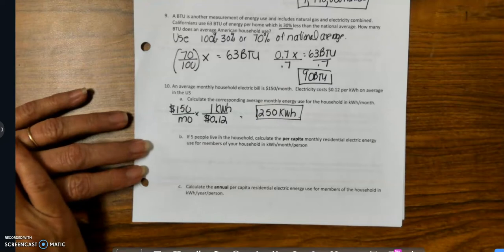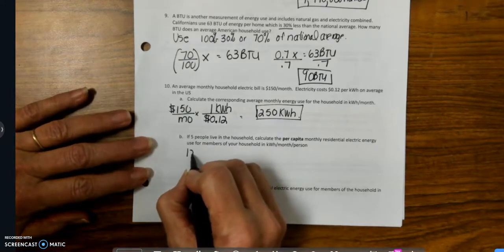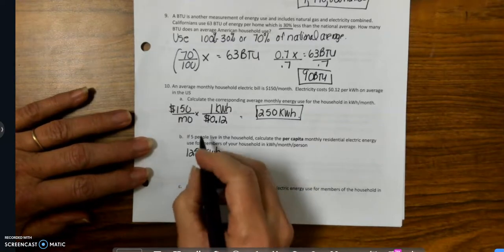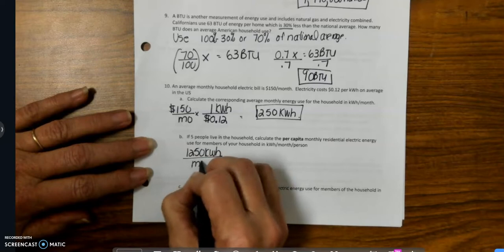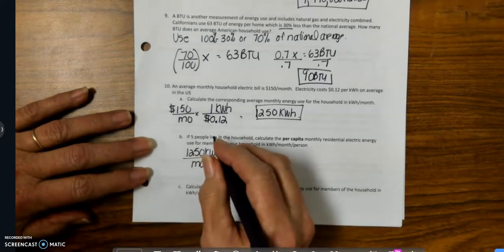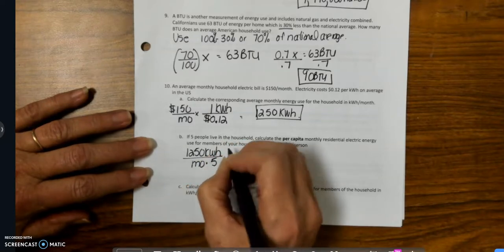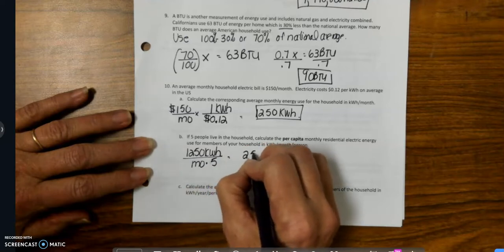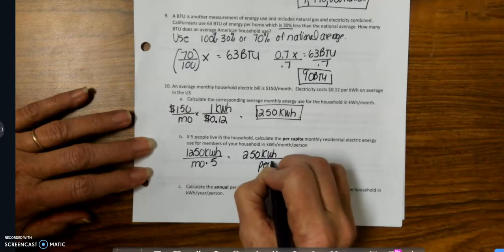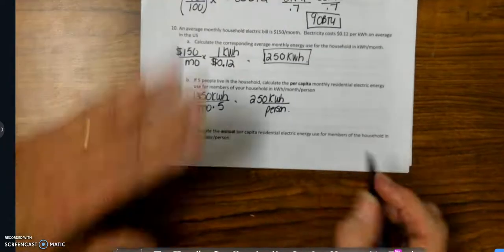If 5 people live in the household, then how much is that per capita? So this is 1250 kilowatt hour per month. If I want per person, then I'm going to have to divide by 5. And that's going to equal 250 kilowatt hours per person. All right.